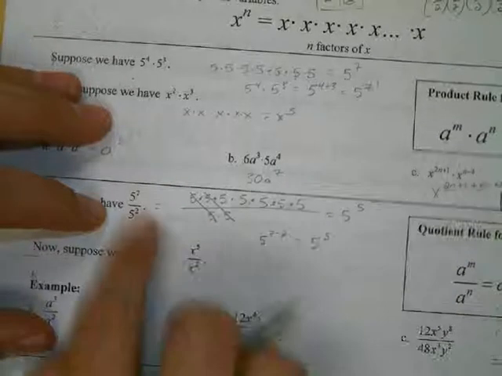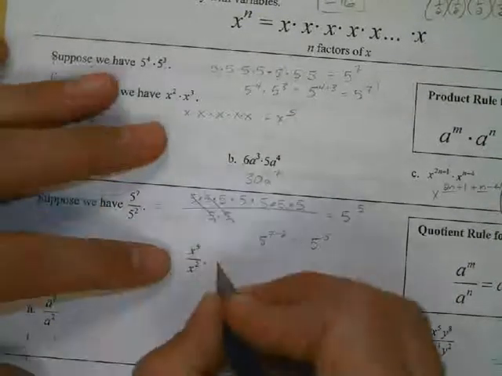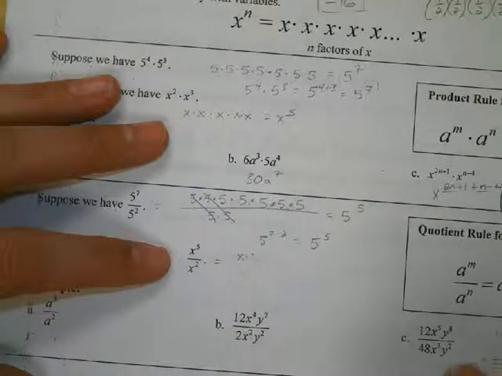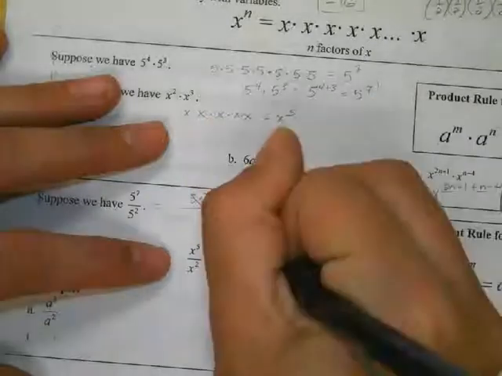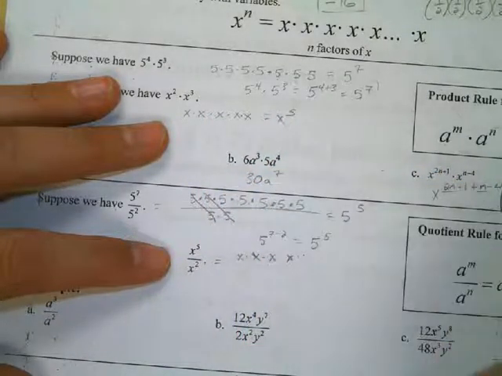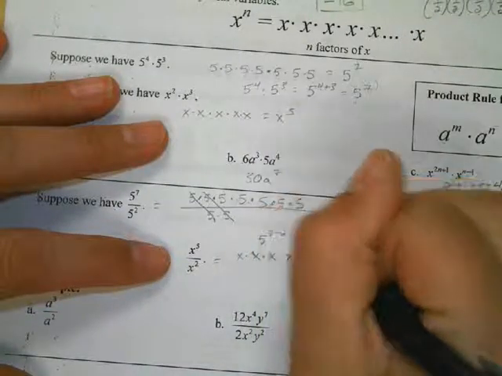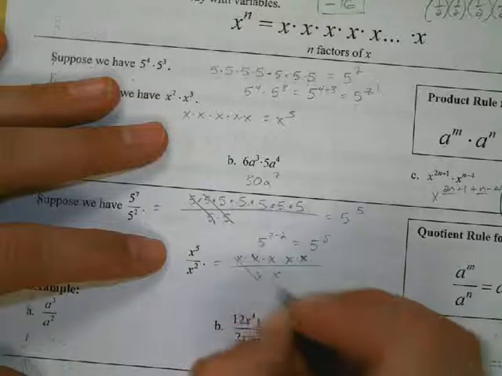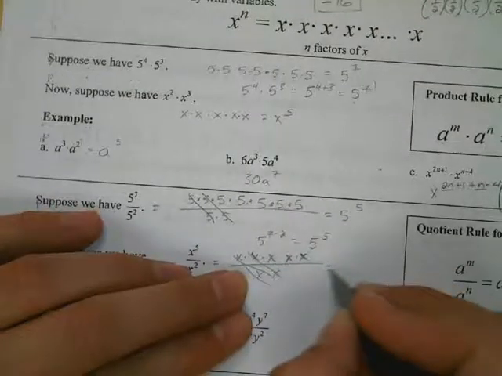So the quotient rule is going to do the same thing if I have variables. 1, 2, 3, 4, 5 x's on top. On bottom, I would have x squared, so that's 1, 2 of them. Same sort of idea. I would cancel 2 of them out because they match. I would get x to the 3rd power. So I just subtracted exponents.